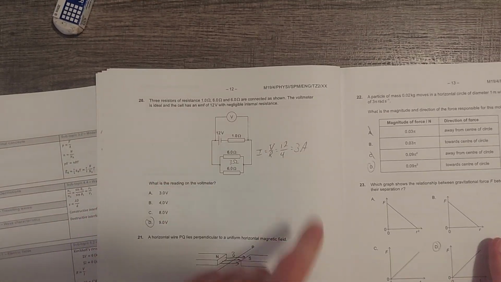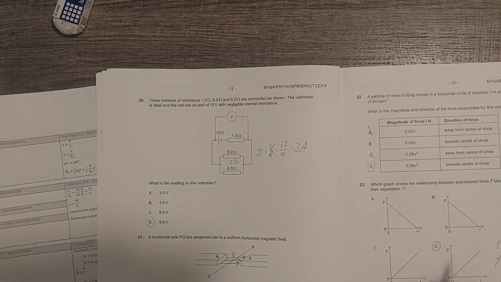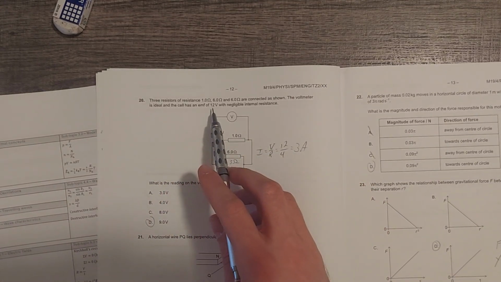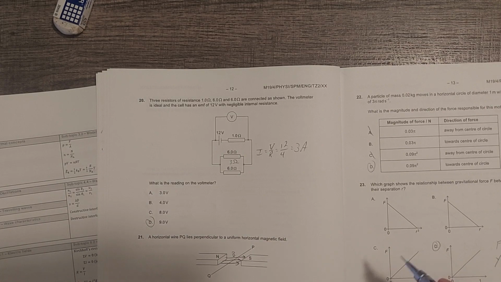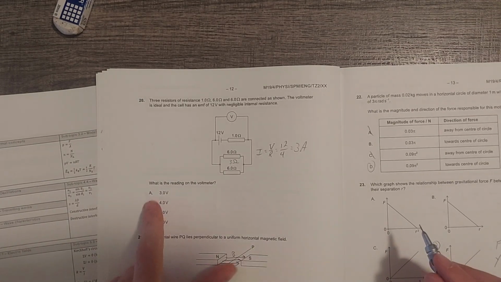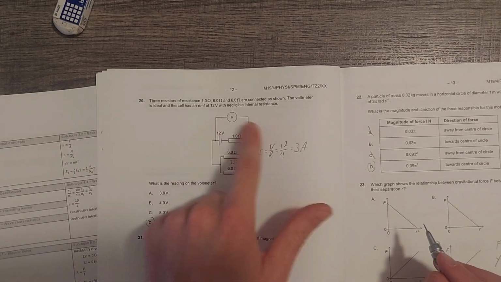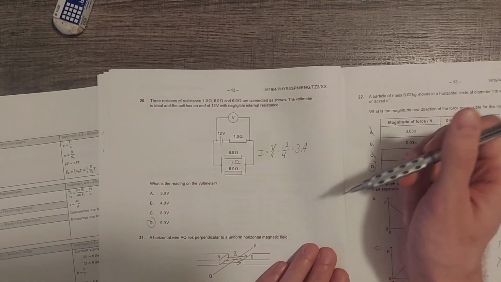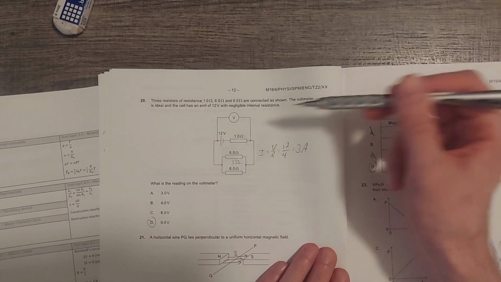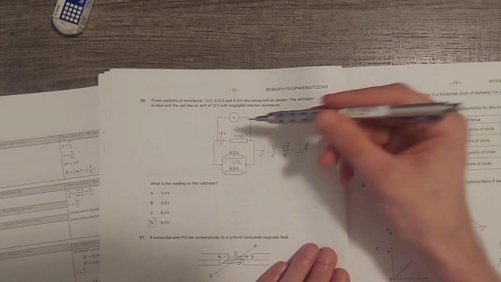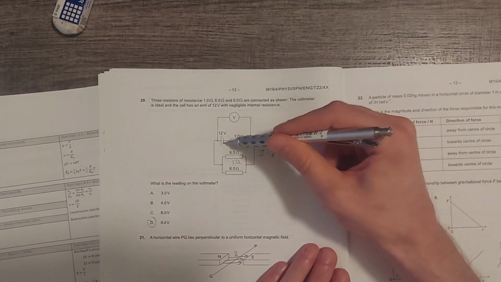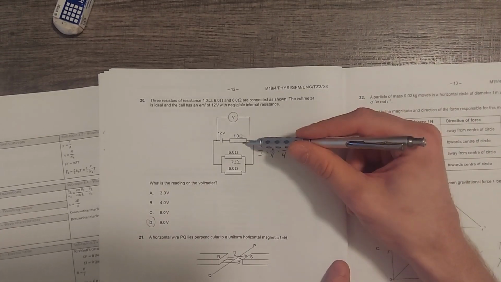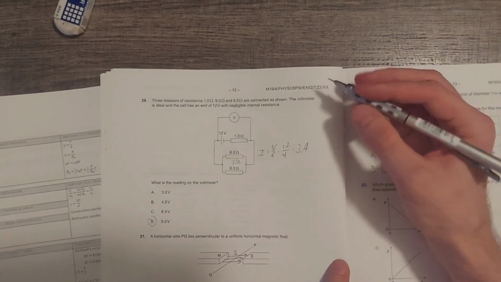Three resistors of resistance 1, 6, and 6 ohms are connected as shown. The voltmeter is ideal and the cell has 12 volts with no internal resistance. Okay, what's the reading in the voltmeter? Okay, so what I did is I found how much current will be going through the entire system so I could figure out how much voltage drop we'll have here. And the voltage reading in this voltmeter is going to be 12 minus whatever the voltage drop through that resistor is. So I need to have the current through that resistor to know the voltage drop.